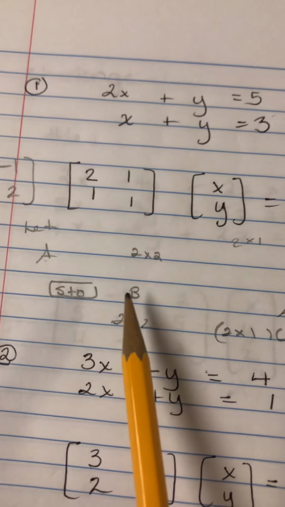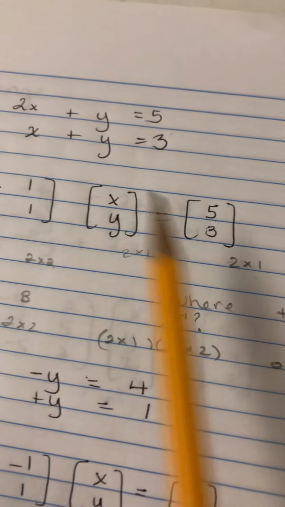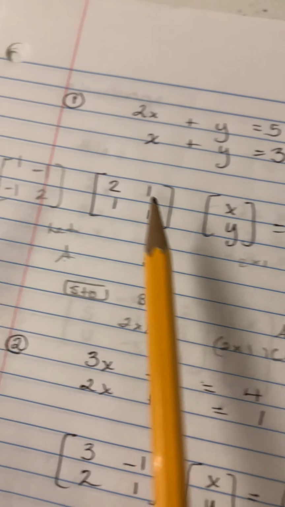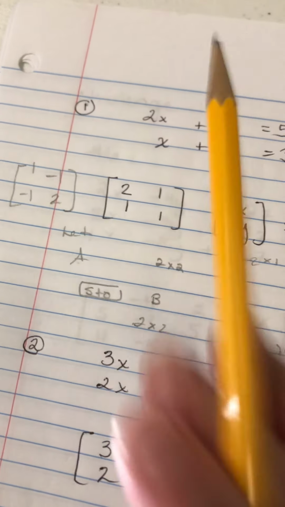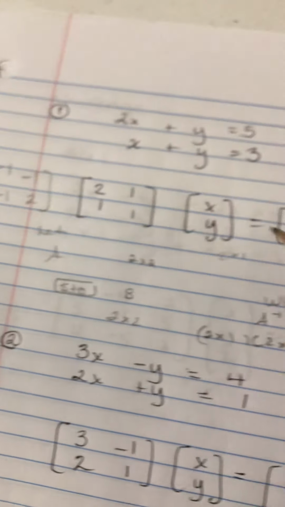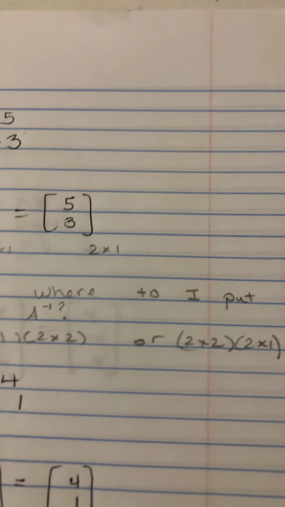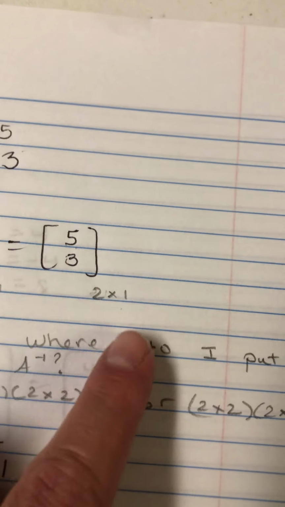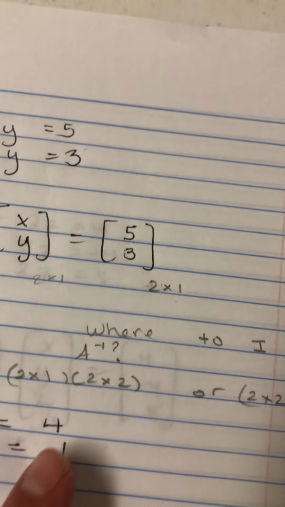Now, decisions. Now that I stored in matrix B, it's a 2 by 2 matrix, I have to decide. I can't divide, I want to get the x, y by itself. So I have to multiply. Do I multiply it from the left, or do I multiply it from the right? That's the important part. So let's go back here. 5, 3 is a 2 by 1 matrix. So where do I put the inverse?